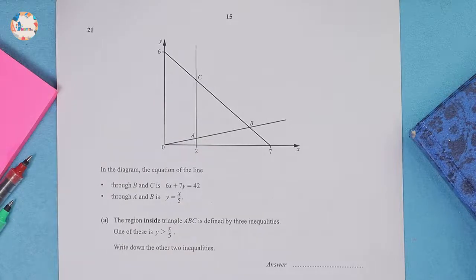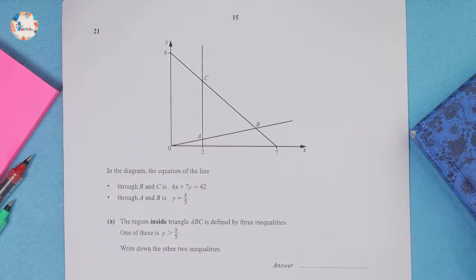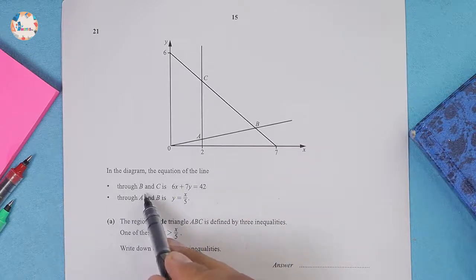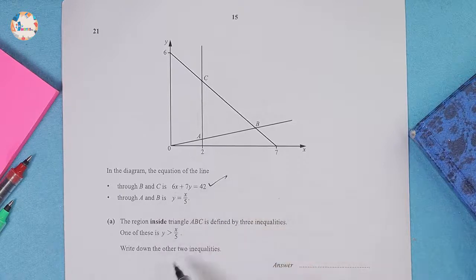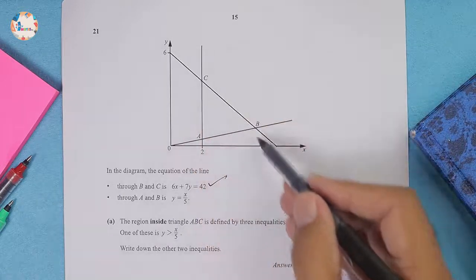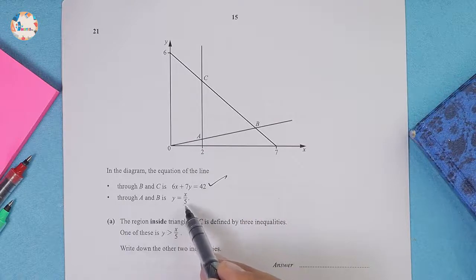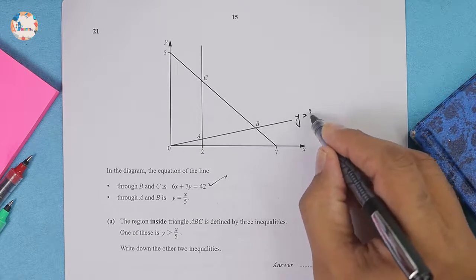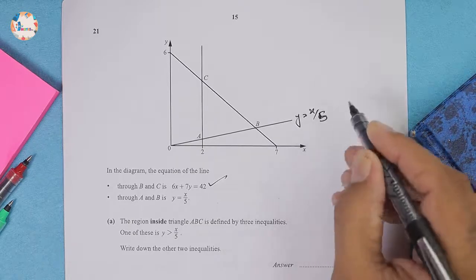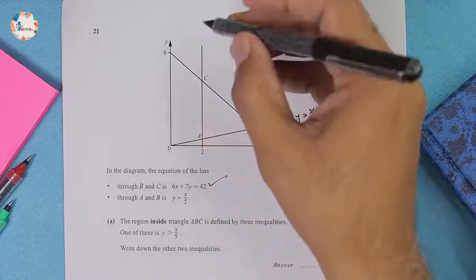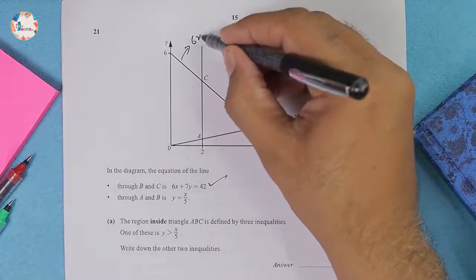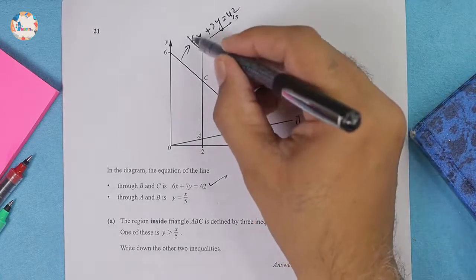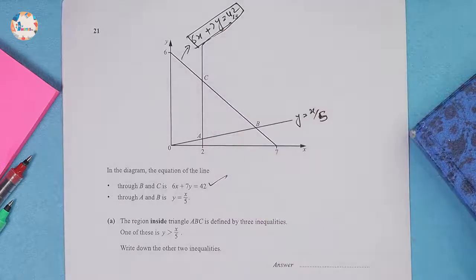Now question number 21. This is the diagram provided. In the diagram, the equation of the line through B and C is this equation. So this line through A and B is this one, so we can write y is equal to x over 5, and this line is 6x plus 7y is equal to 42. So this line is this one.